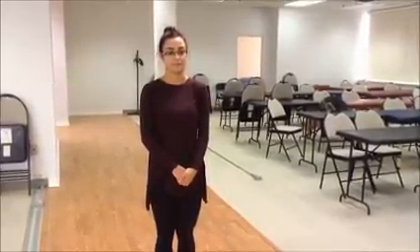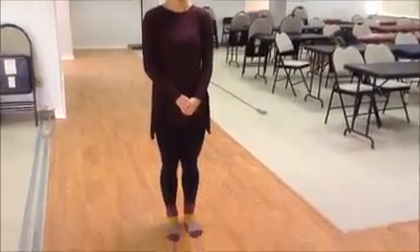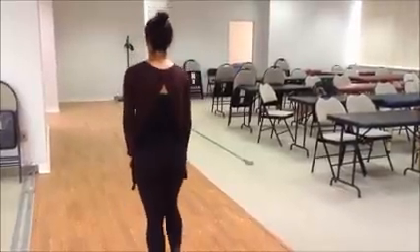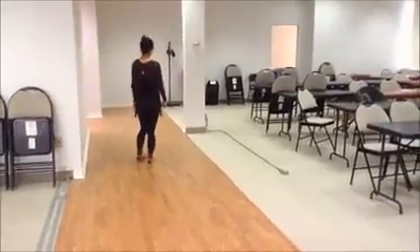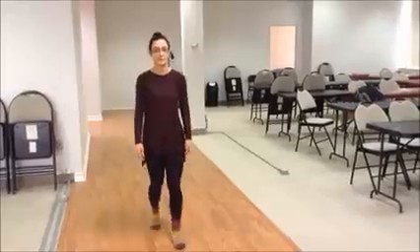Here I asked our model Mata to help us evaluate the normal gait. I ask her, with bare feet, to walk away from us and then come back. Just have the normal gait, try to be relaxed and walk the way that you normally walk. Go about 5 to 10 feet away from us and then come back. So just repeat this.